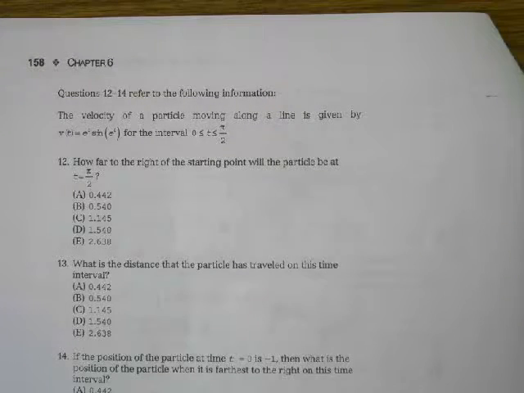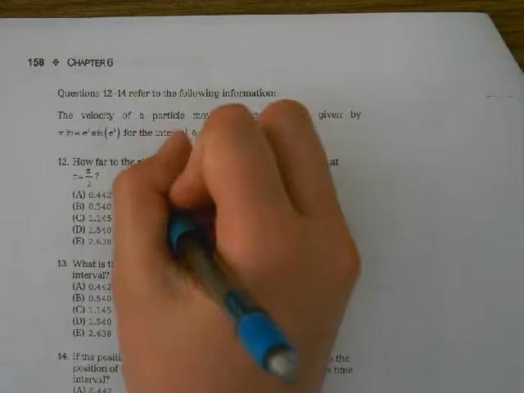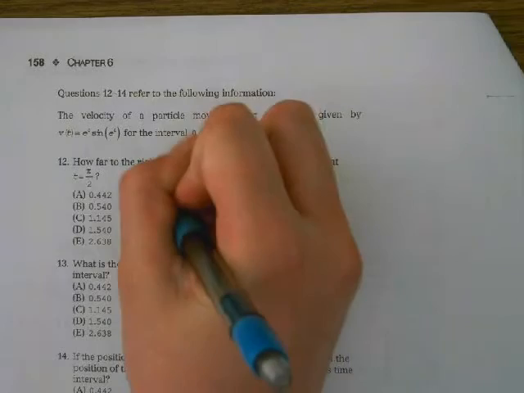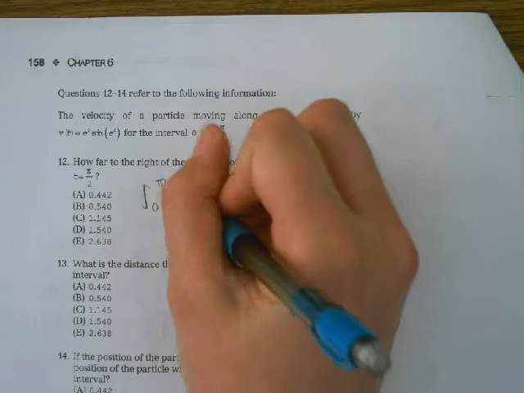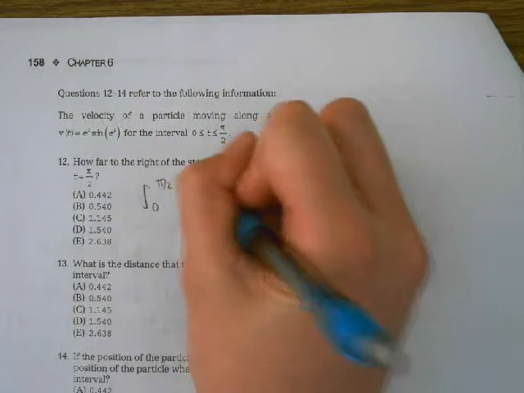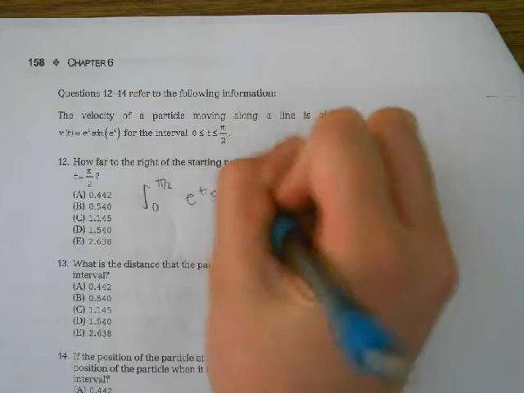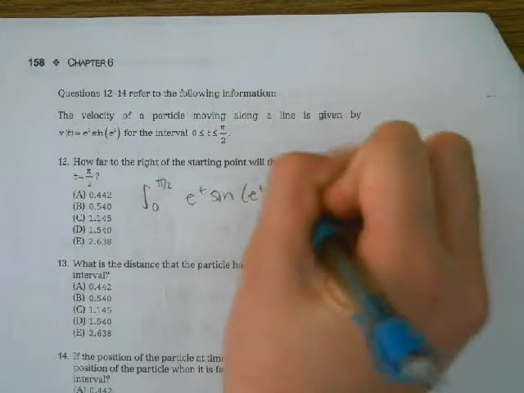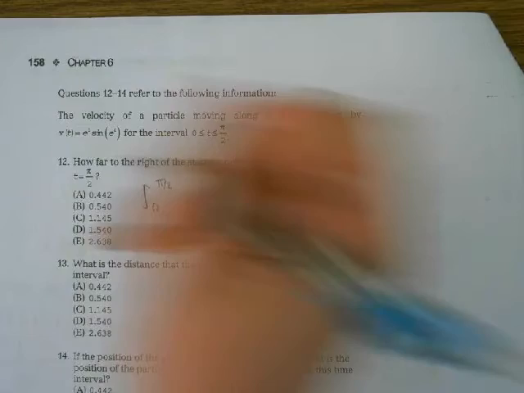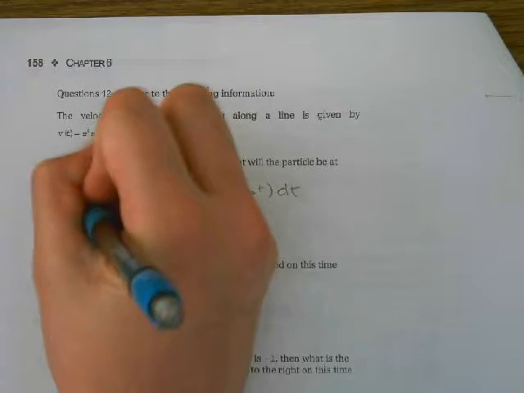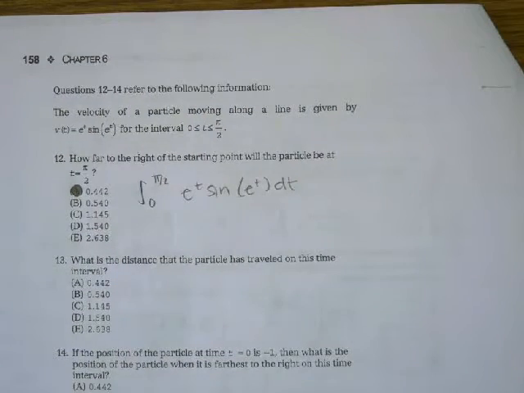All right, it says, how far to the right of the starting point will the particle be at pi halves? So this is kind of like a net change or an accumulation problem. So I just said 0 to pi halves of this function. So e to the t sine of e to the t dt. Plugged into my calculator, got A. It's like, sweet, that was an easy one. Now here's where they make you question yourself.